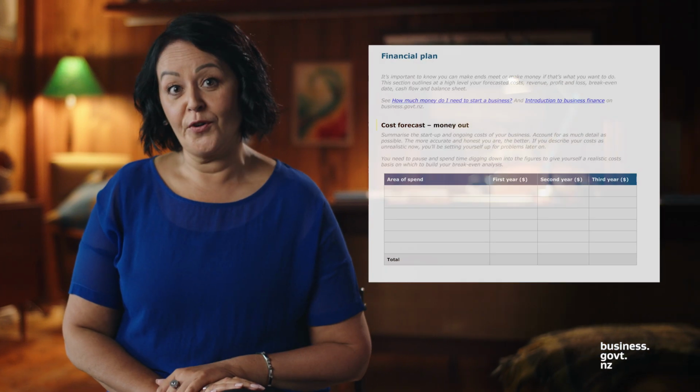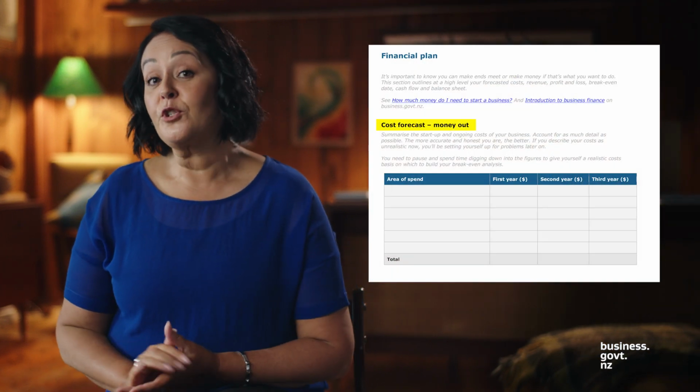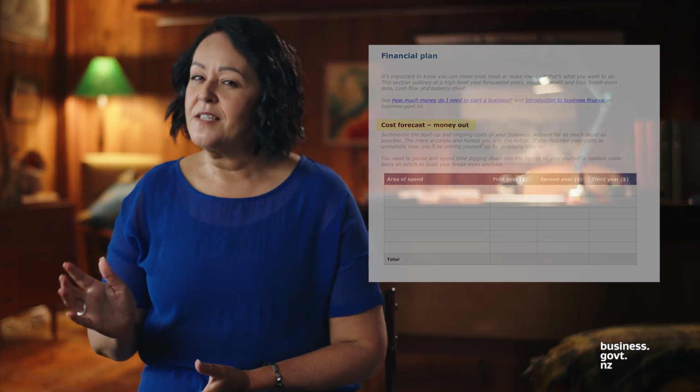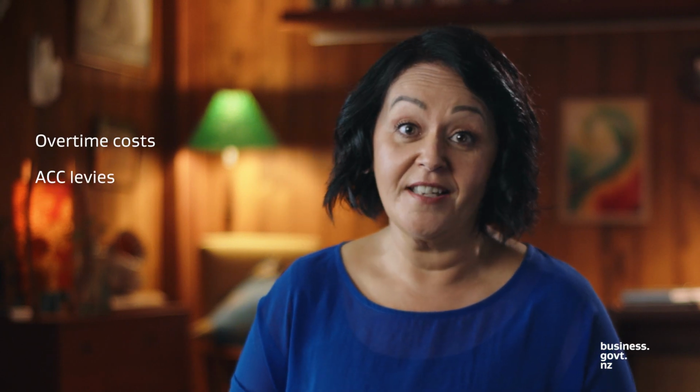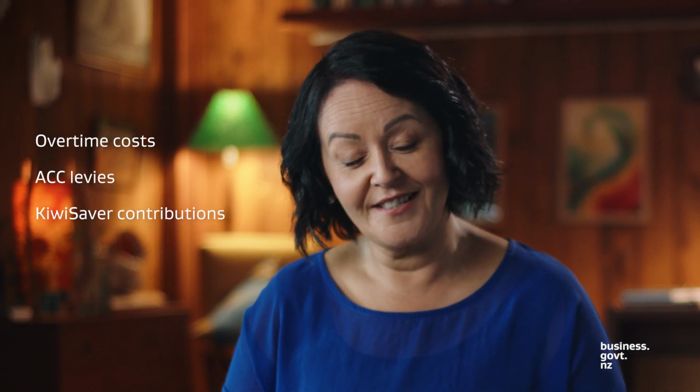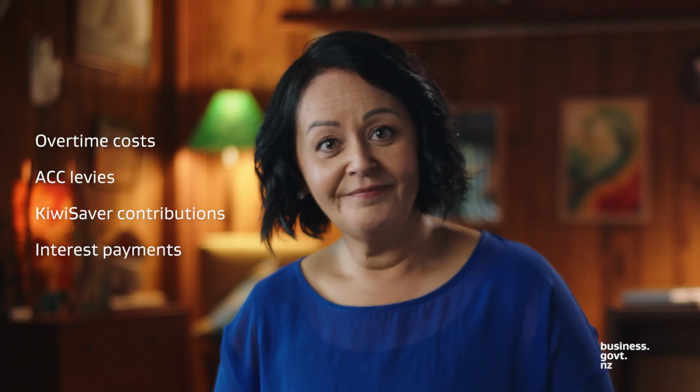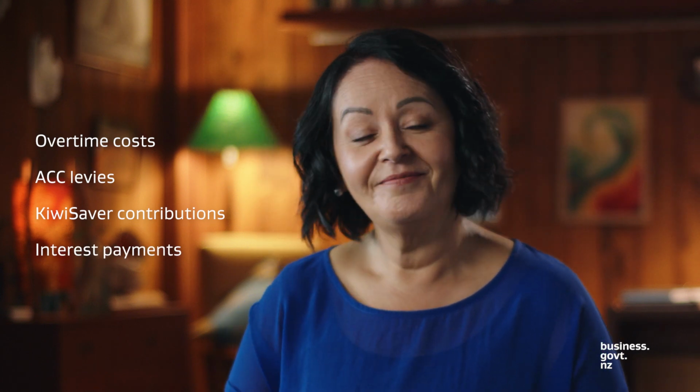Let's start with costs. You may be able to Google some costs, but it's best to talk to suppliers or find out from similar businesses. Go into as much detail as you can. For example, if you have staff, don't forget costs like overtime costs, ACC levies, and KiwiSaver contributions. If you have a loan, don't forget interest payments.